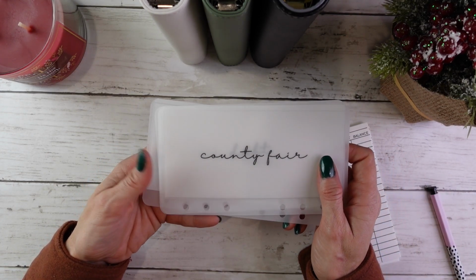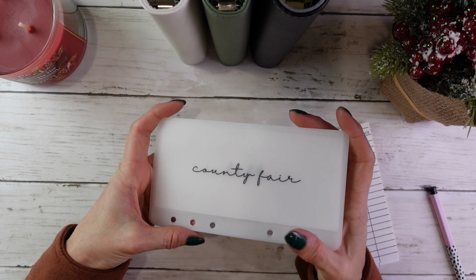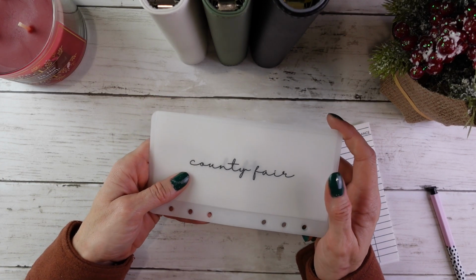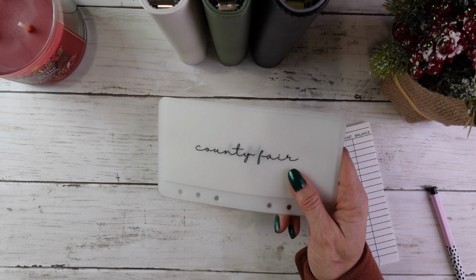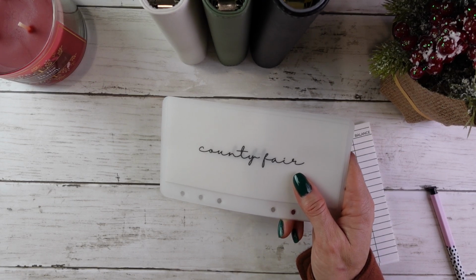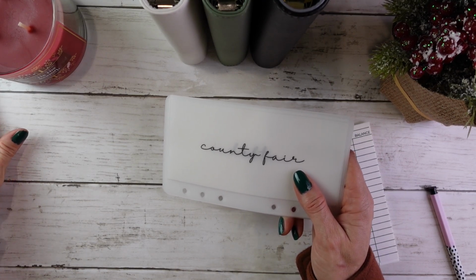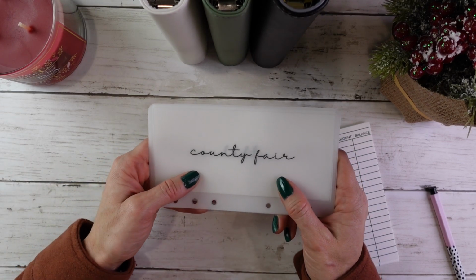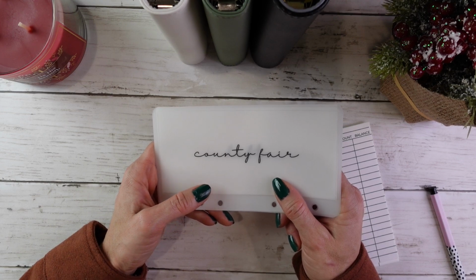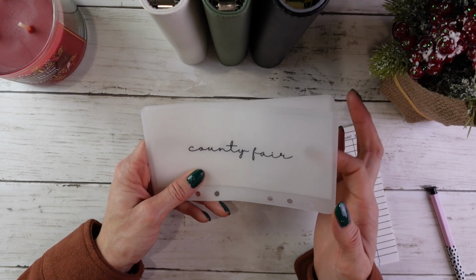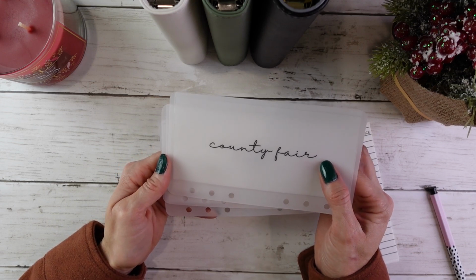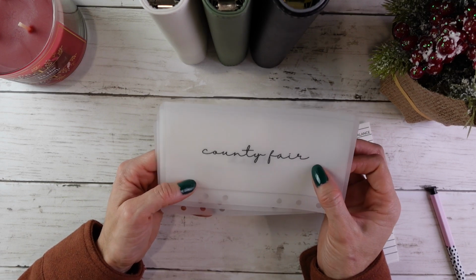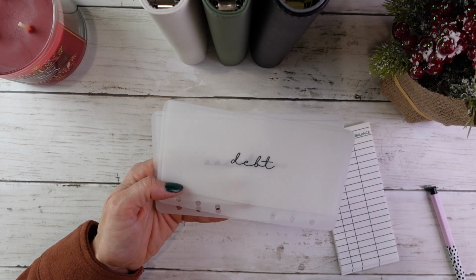County fair. So my kids are all involved in 4-H. I'm a 4-H leader, and so our county fair in the summer is a pretty big deal to us. I actually usually take the whole week off of work for it because my kids are in a lot of different things. They show a lot of different things. They have a lot of projects. So it's just easier for me to take the whole week off because they have to be there so many different times throughout the week. So I like to put money in here for us to be able to spend at the fair for, you know, different food. We camp down there, so just a lot of different things. So that's what I have that one for.